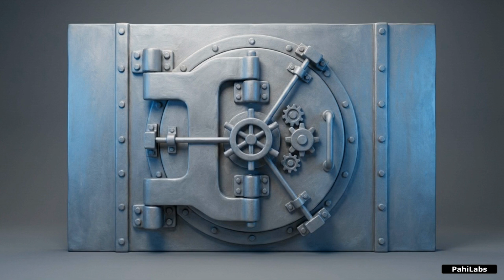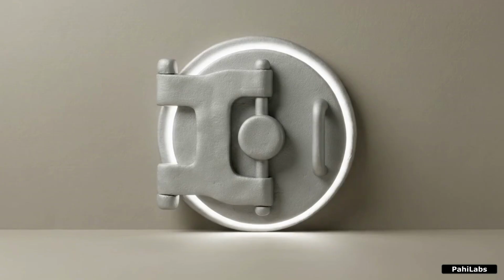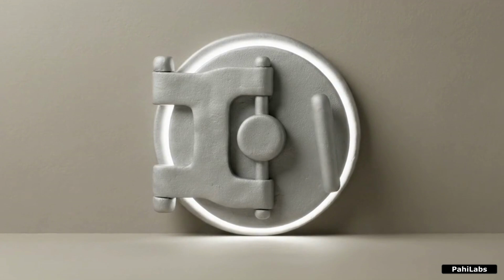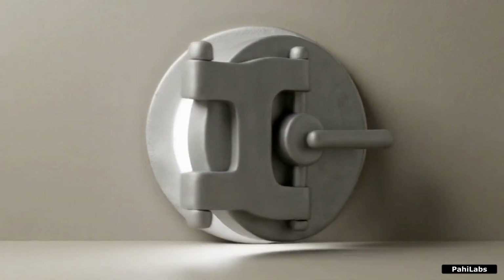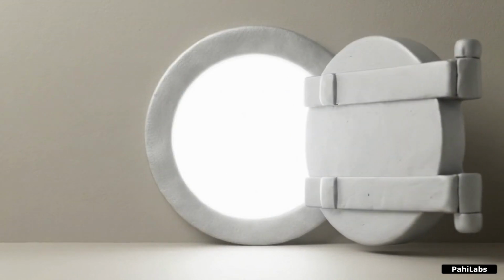Metaphorical. Imagine a vault protected by the most advanced locks ever designed. The walls are solid steel, but when someone approaches, the door simply swings open from the inside. No force, no lockpicking, just an internal failure of trust.